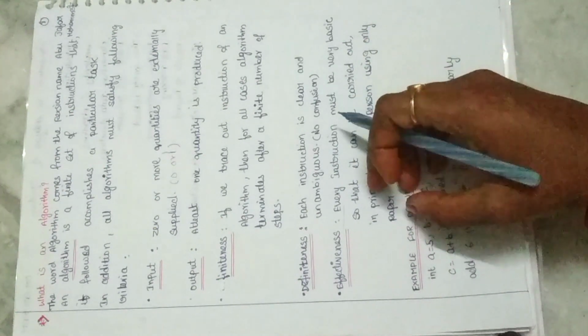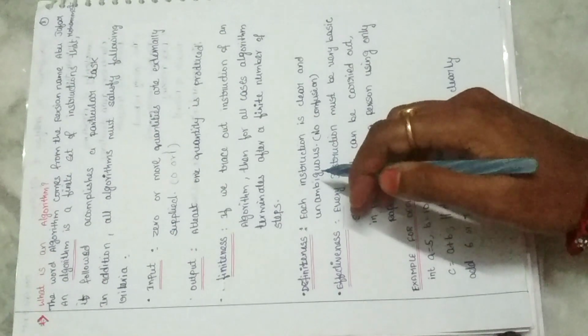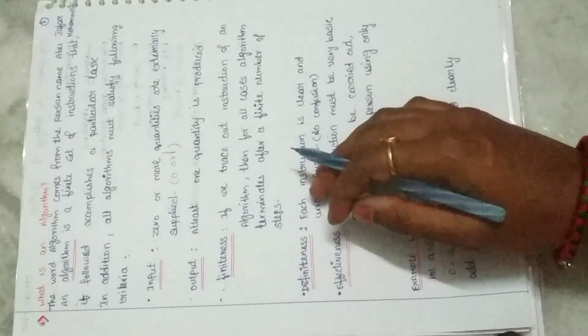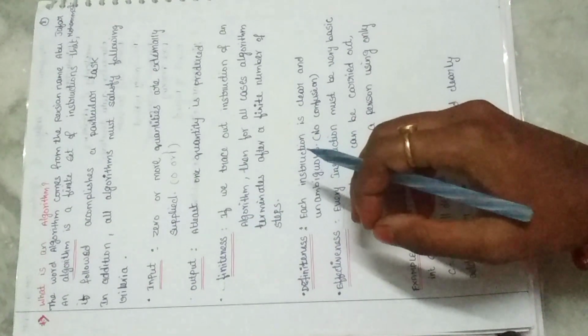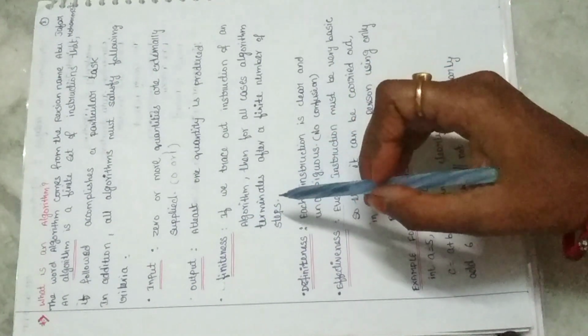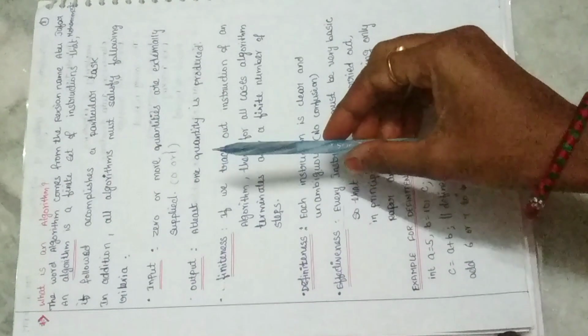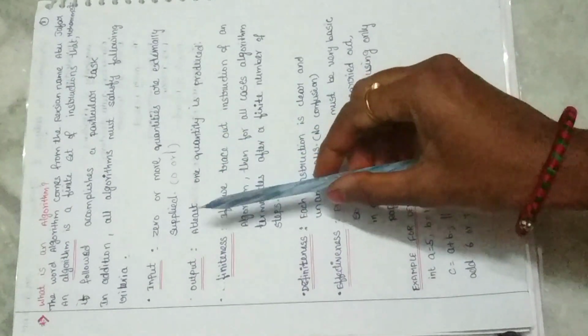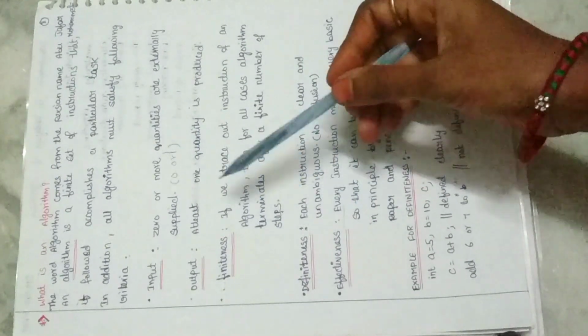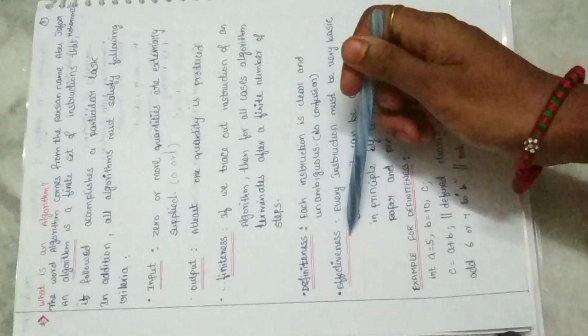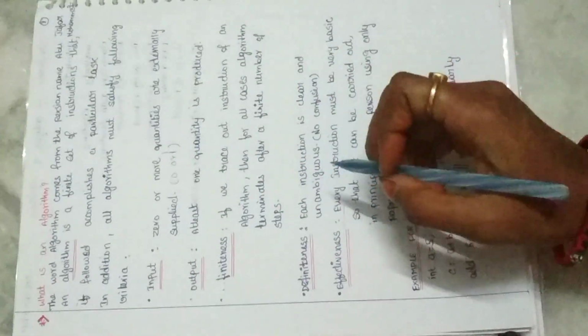This is the first topic of algorithms. Once again, an algorithm is a step-by-step set of instructions to perform a given task. To perform any task, it must satisfy the following criteria: input, output, finiteness, definiteness, and effectiveness. These are the five major characteristics that an algorithm should follow.